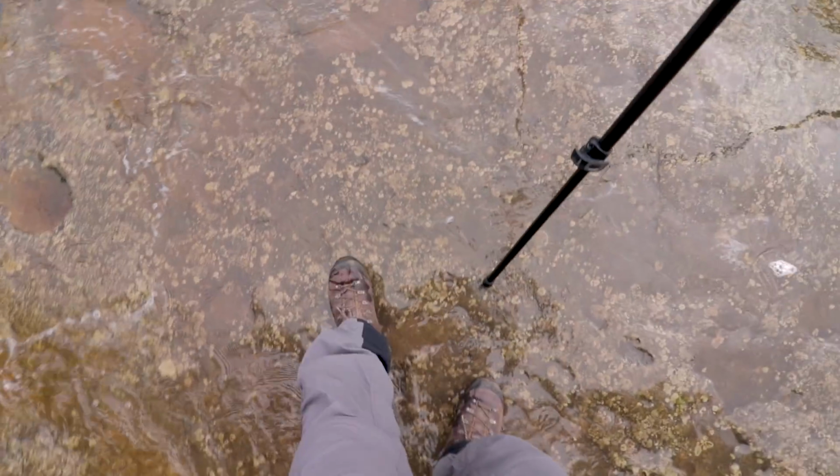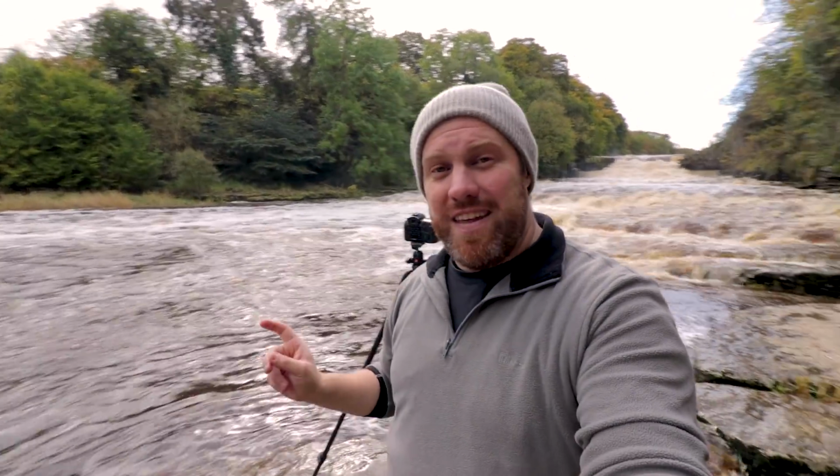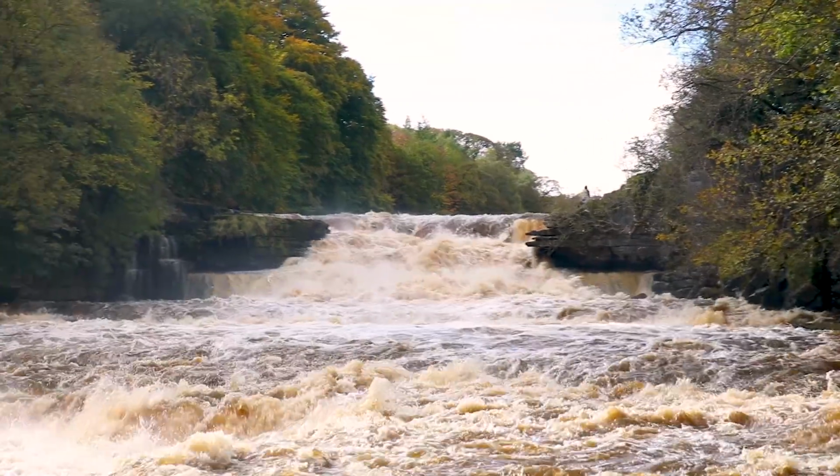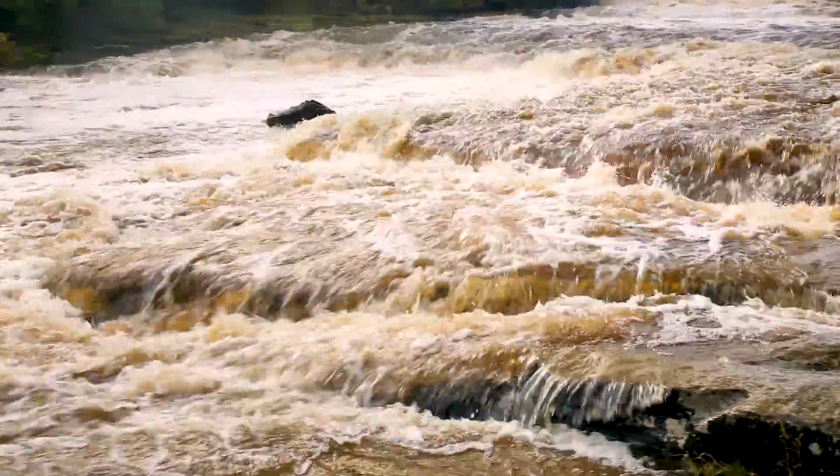So I've trekked out onto these rocks. They are very slippery, and you definitely would not want to fall in there today. So I am being very, very careful. I'm at the lower falls here of Aysgarth Falls, and this fall is pretty big, and there is a massive amount of water coming down it.